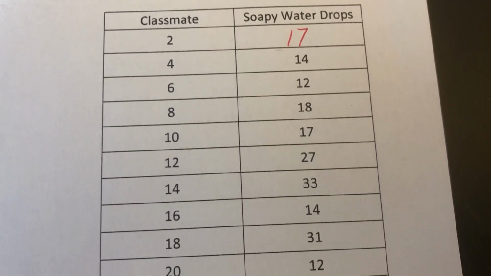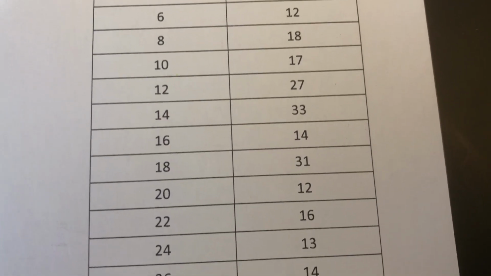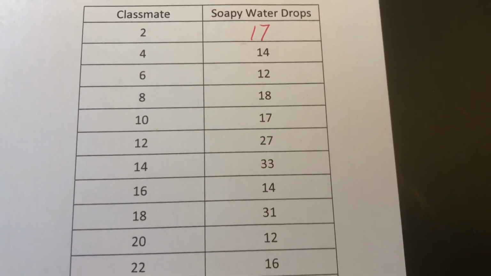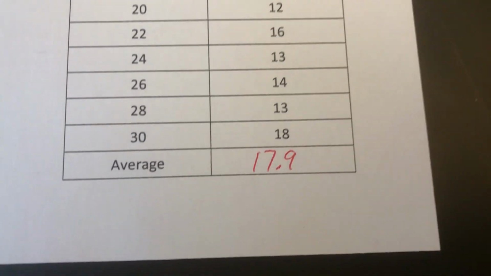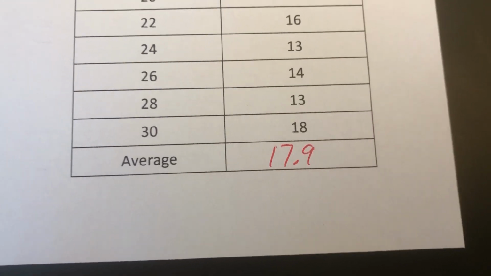But you can see other students had varying numbers. Again, these other numbers that you're seeing are not made up numbers. These are actual numbers from my actual students. And on average, 17.9 drops.